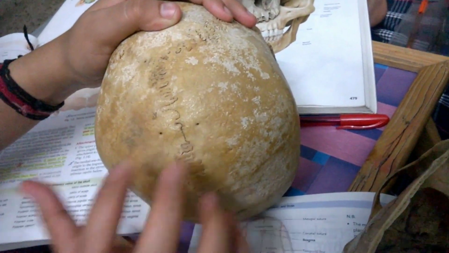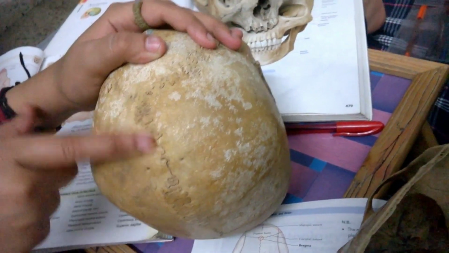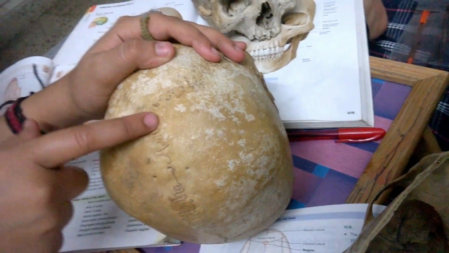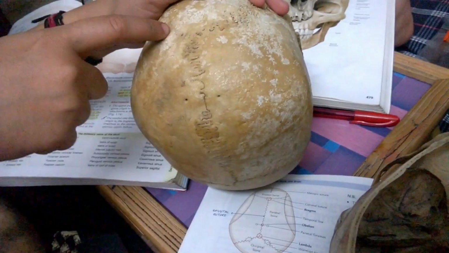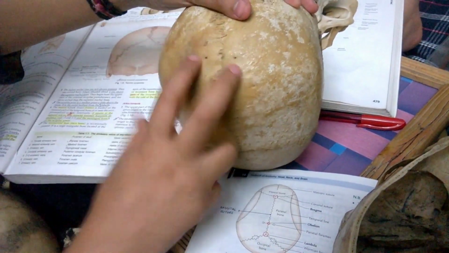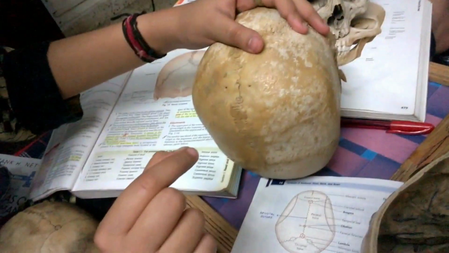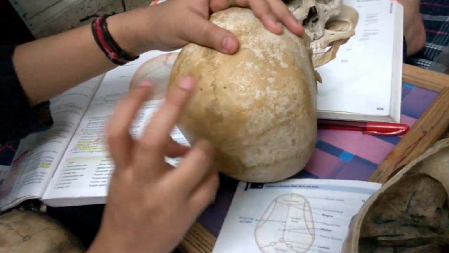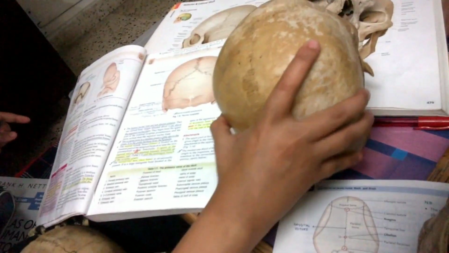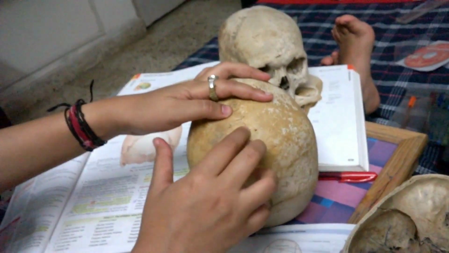You should always remember that it is 2.5 to 4 centimeters above the lambda, the junction of the sagittal and lambdoid sutures. Important: the obelion is a point of the sagittal suture between the two parietal foramina.